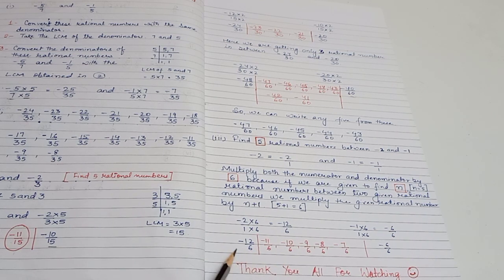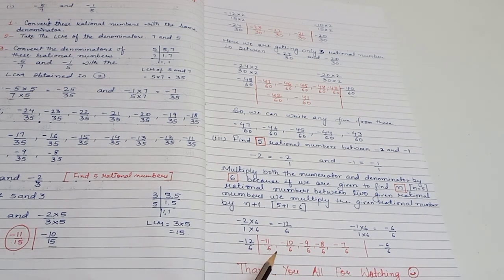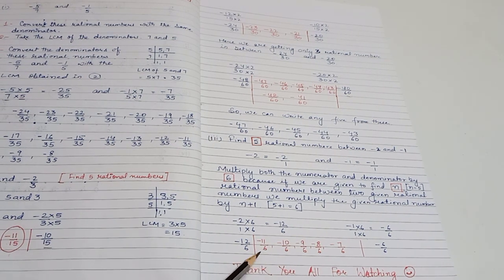So we can see how many rational numbers we are getting here. Minus 11 by 6, minus 10 by 6, minus 9 by 6, minus 8 by 6 and minus 7 by 6. So we got 5 rational numbers, you can see, in between minus 12 by 6 and minus 6 by 6. So here it's 5 rational numbers: minus 11 by 6, minus 10 by 6, minus 9 by 6, minus 8 by 6 and minus 7 by 6.